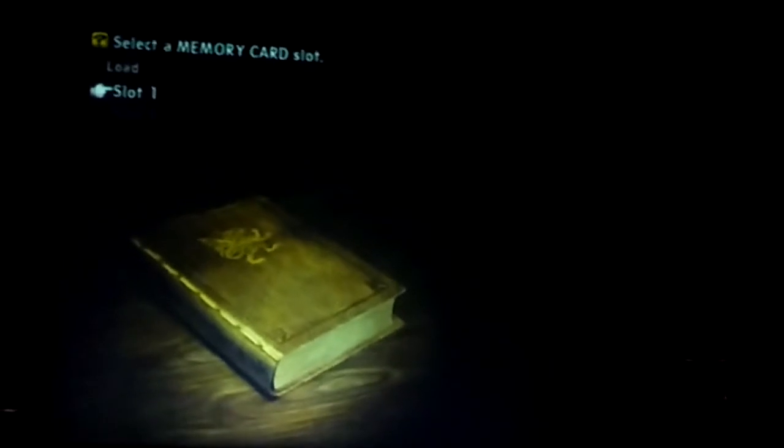So I'm going to show you that you can actually put your save files onto the Freedom Boot and load from that card and play from where you left off.